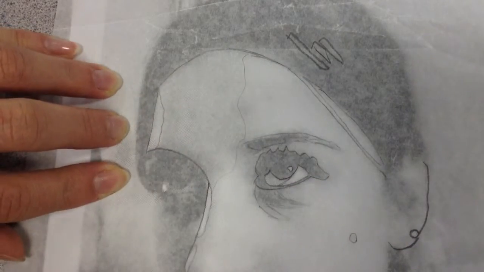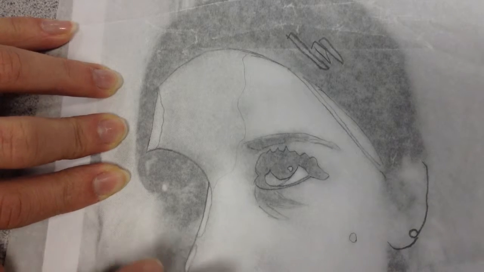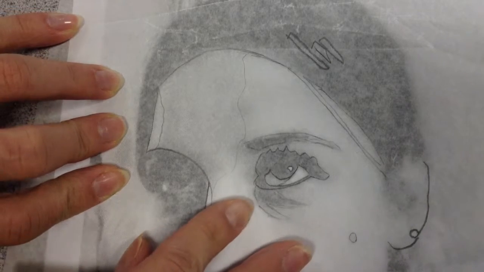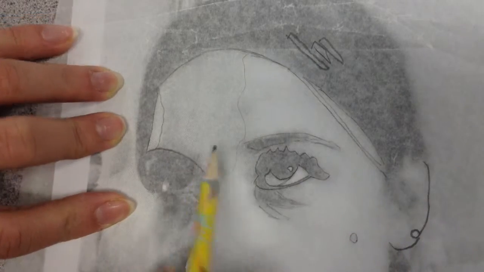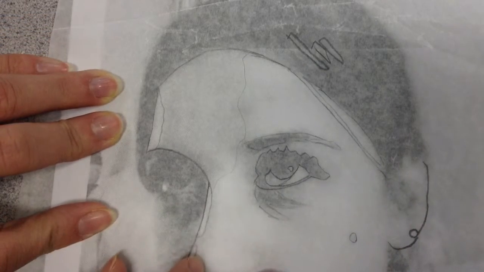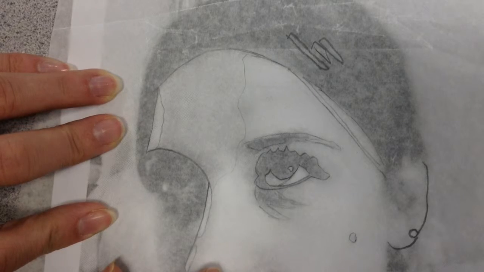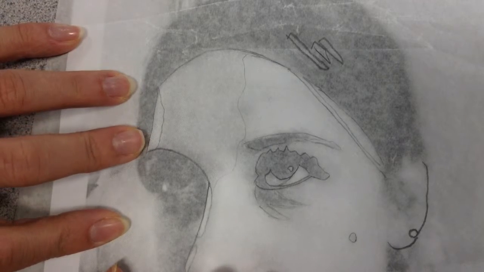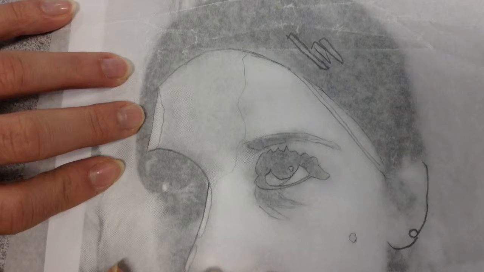Really take your time. This pencil outlining sets you up for success. If you rush it, if you forget to do this entire eye and just keep going, it's not going to be a successful art piece. You've got to take your time and really look for those value changes.